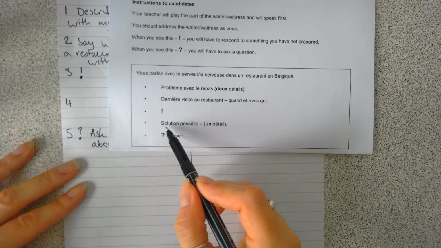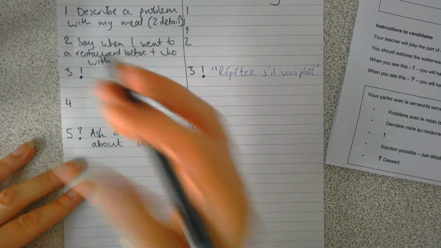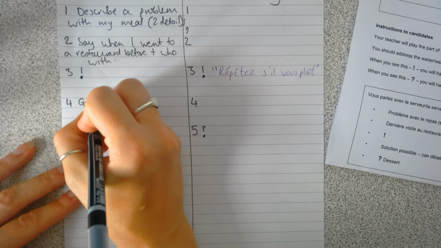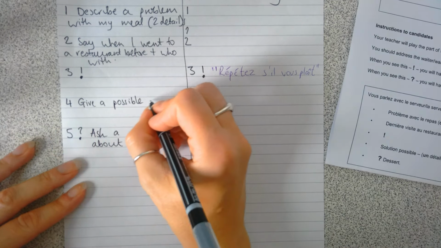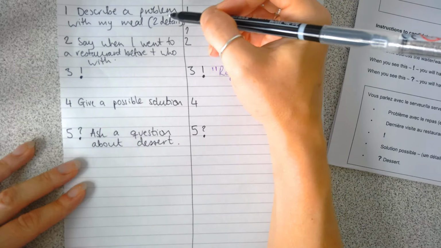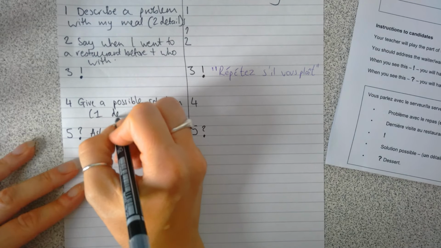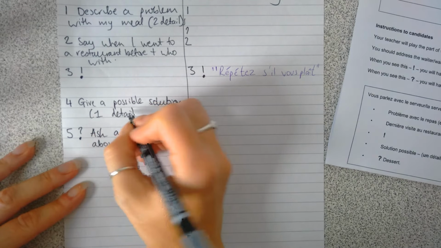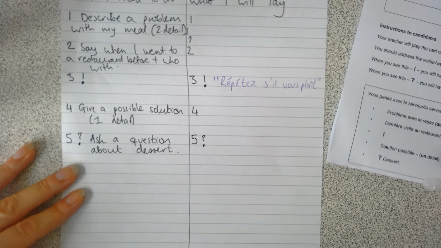Moving on to the fourth one. Solution possible en détail. So I need to give a possible solution. And here it's quite tricky to work out what they mean, but probably it's related to the problem here. I'm going to say one detail. There we go. Now we're going to actually write our script for what we want to say.